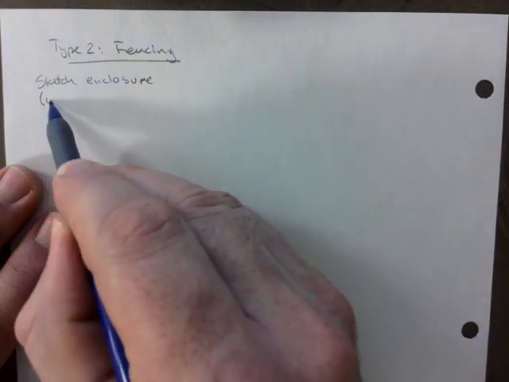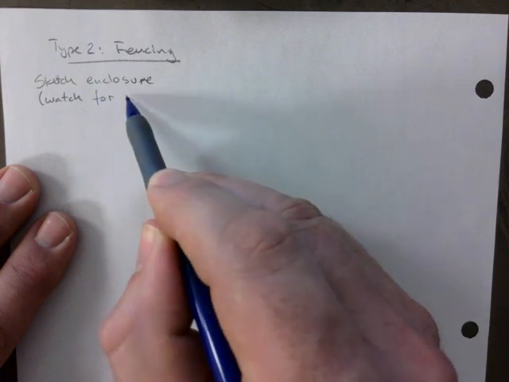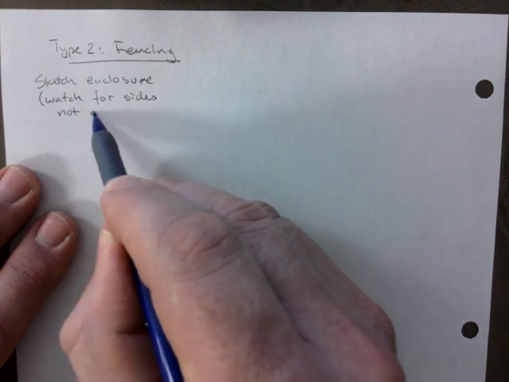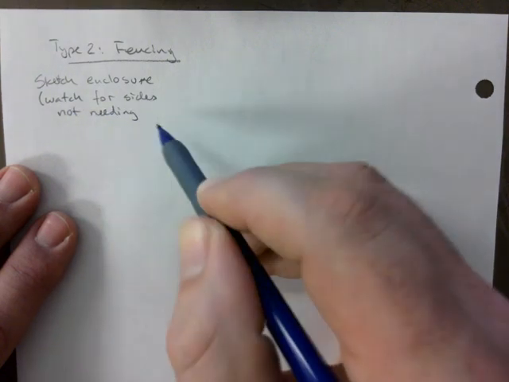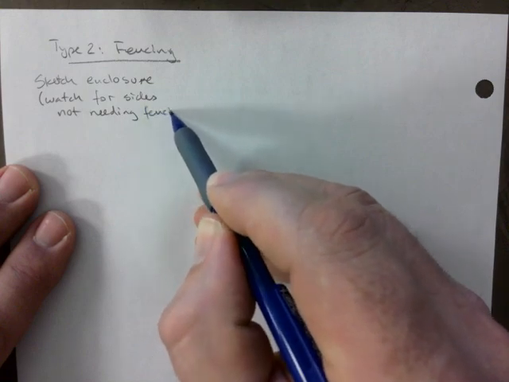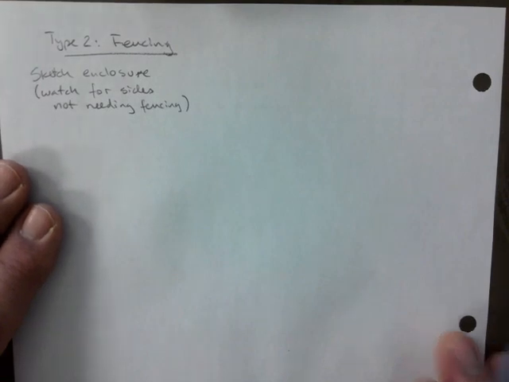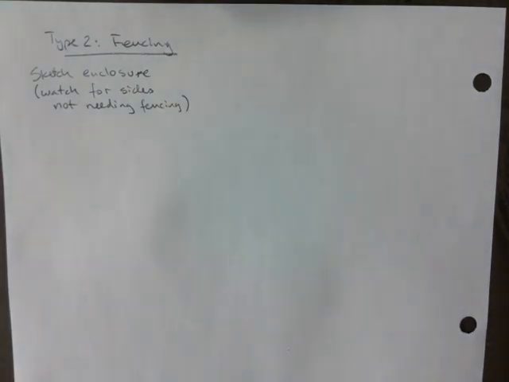I would say the watch, 4 sides, not needing. Not requiring, not needing fencing. Okay, I'm pretty sure I covered that in the video, right? Like where sometimes you make an enclosure next to a barn or next to something that doesn't require fencing, then your formula for perimeter will change a little bit.